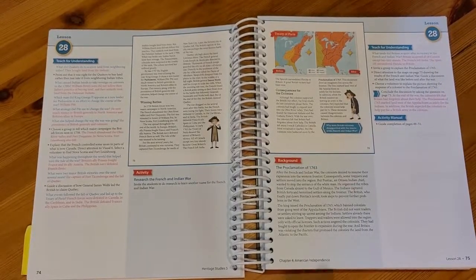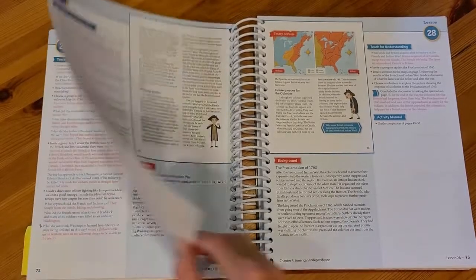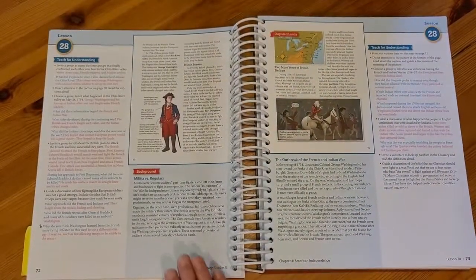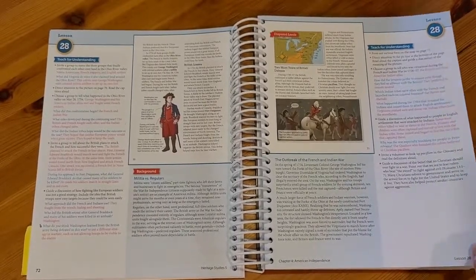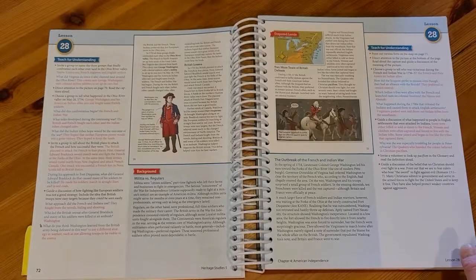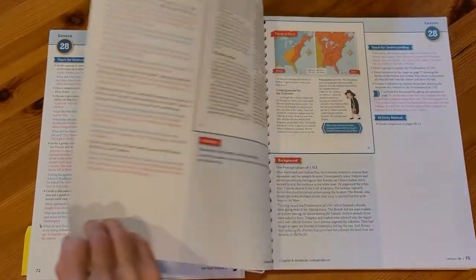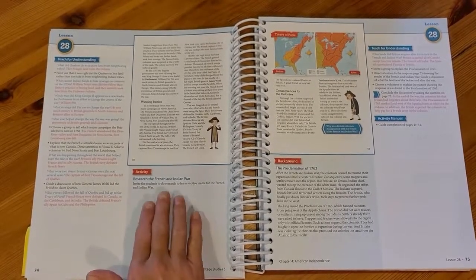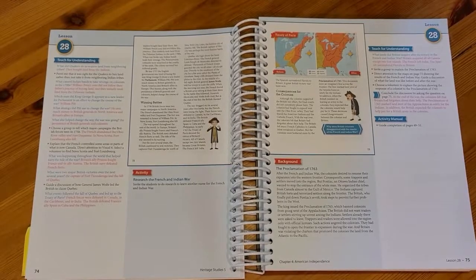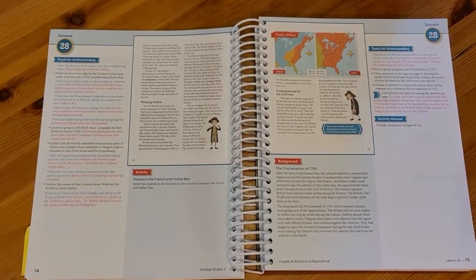You may also notice that there's some information given at the bottom of your TE. This is usually background information or activities. That background information will be great to read through before you begin teaching the lesson because you can incorporate it into your discussion as you're doing the Teach for Understanding. The activities are optional, but they're great enrichment activities. They're always related to what we're reading about, and it's a great way to get a hands-on activity and get involved in what you're studying about in the chapter.